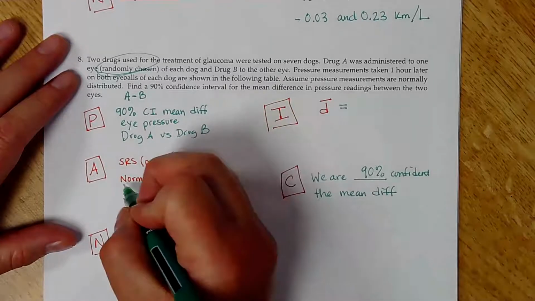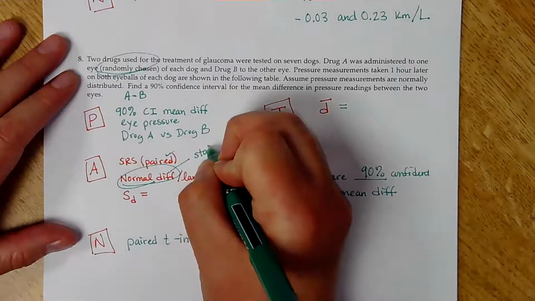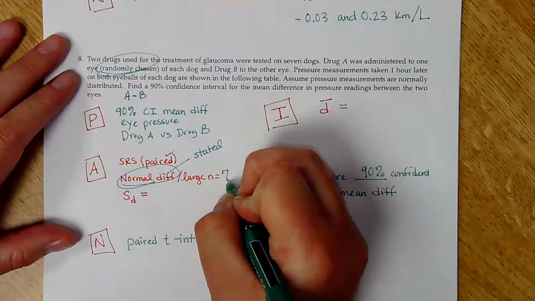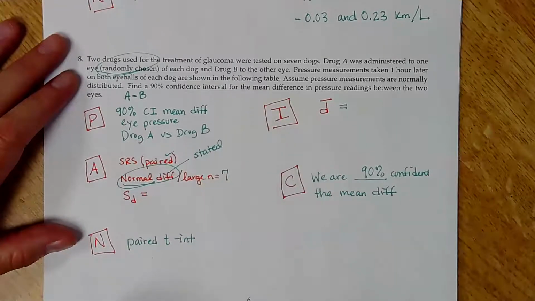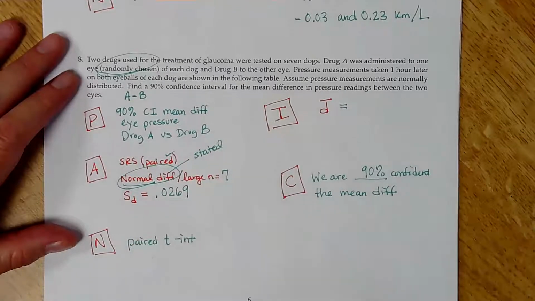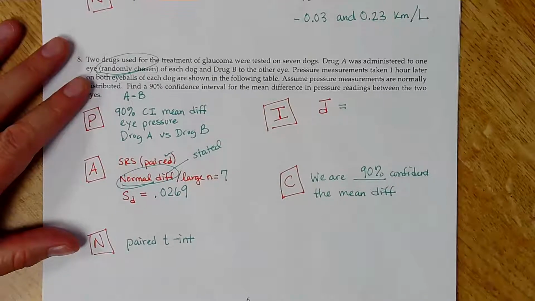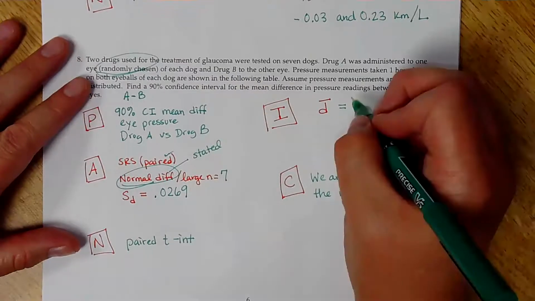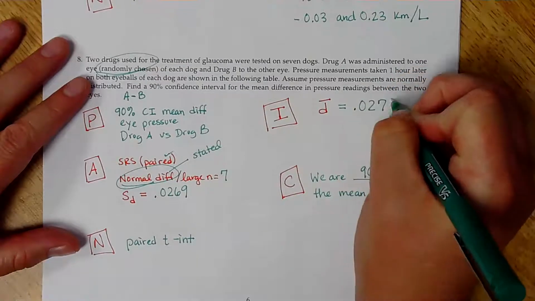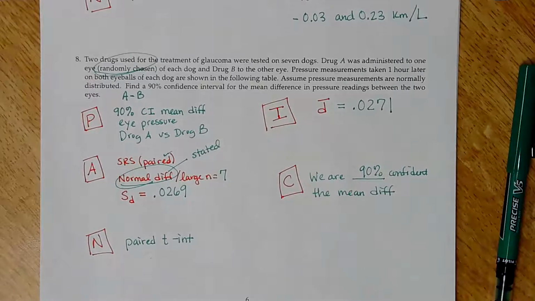We are allowed to assume the differences are normal. That was stated in the problem. Our sample size was 7, and I got a standard deviation of 0.0269, which gives me a paired T interval. And I had a D bar of 0.0271. We can hop over and take a look at that quickly in Excel.